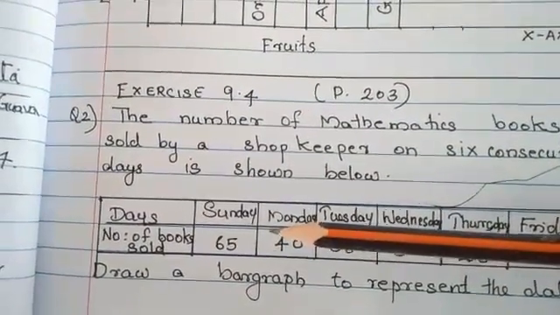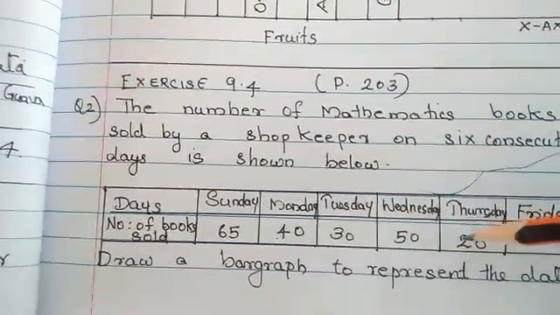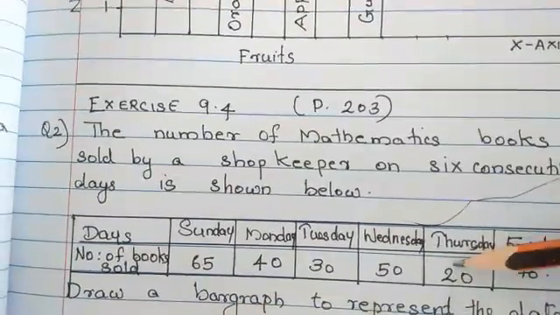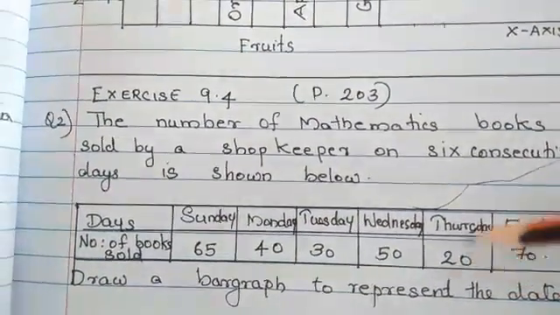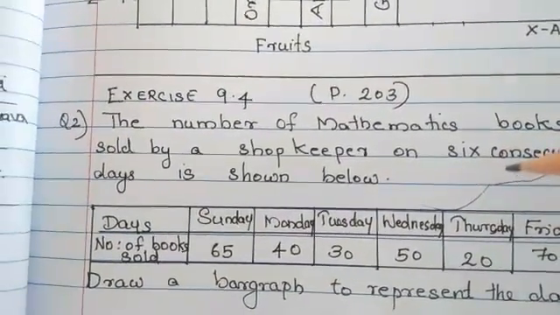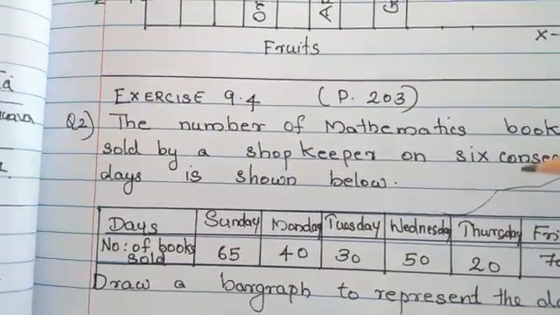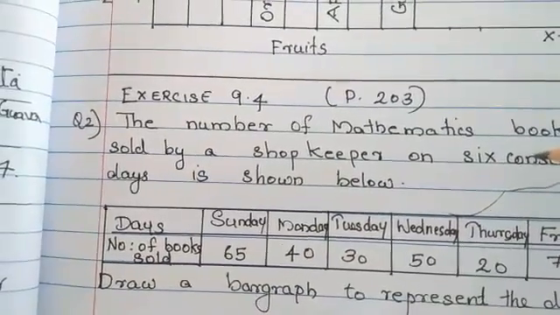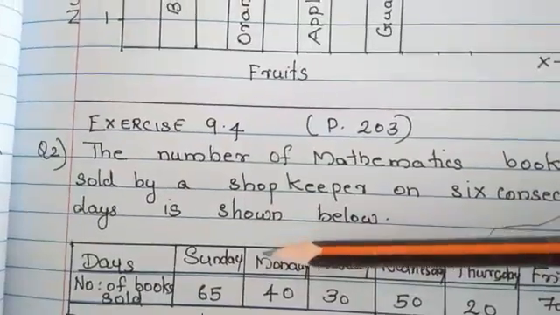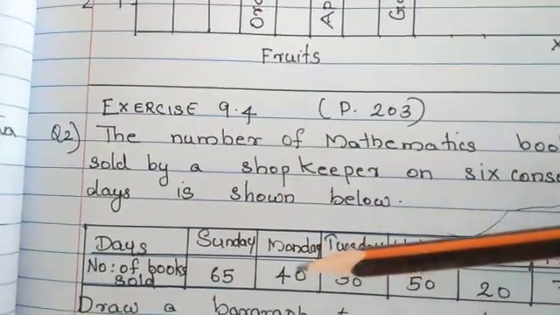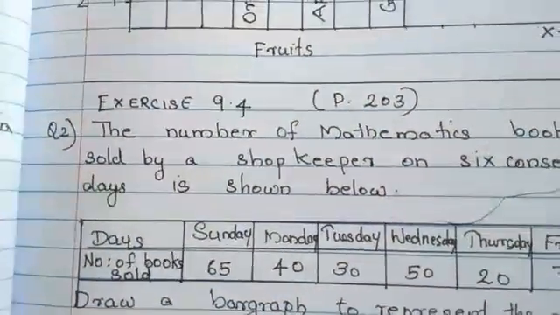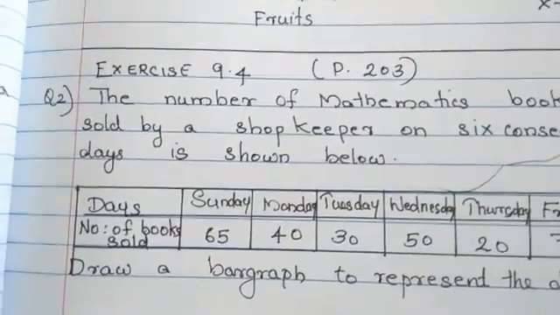Here first of all we should think about the scale. Here the maximum is 65 and the minimum value is 20. So you can use 1 unit length as 10 books. In the x-axis we have to mark the days and in the y-axis the number of books. Okay, so we can draw a bar graph in the graph sheet now.